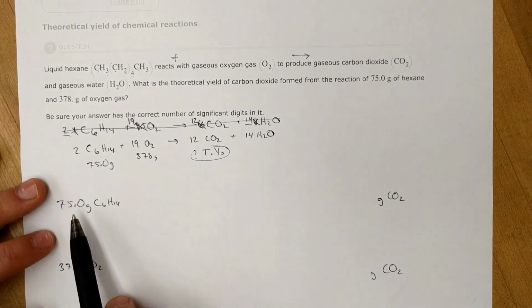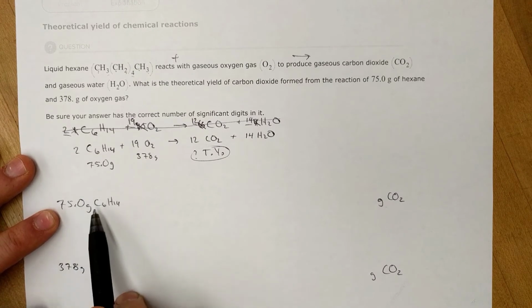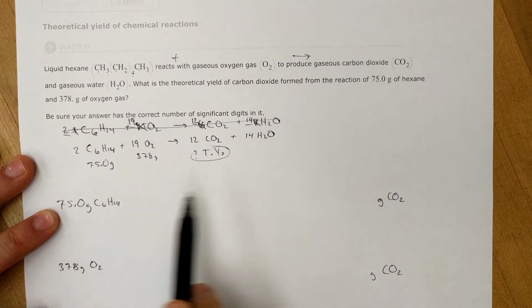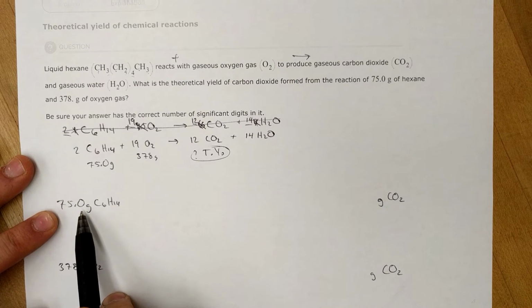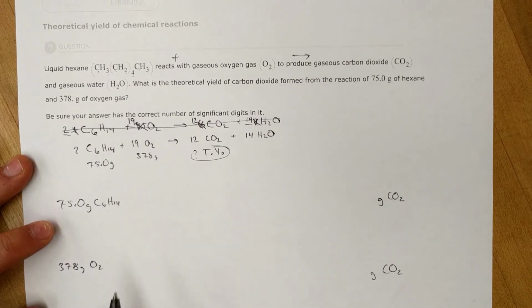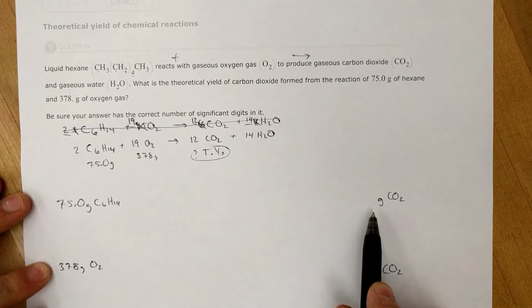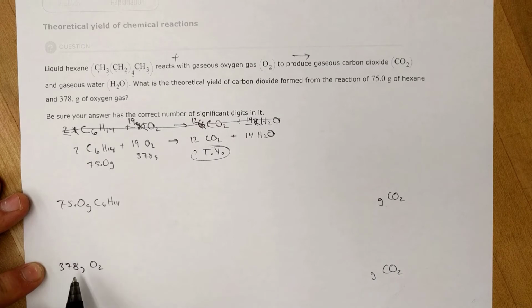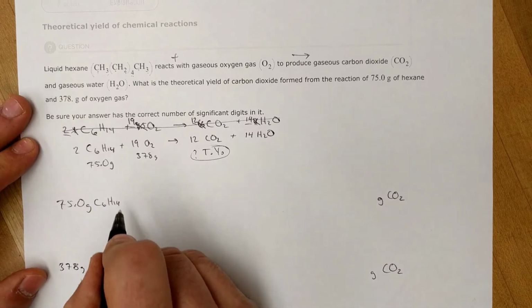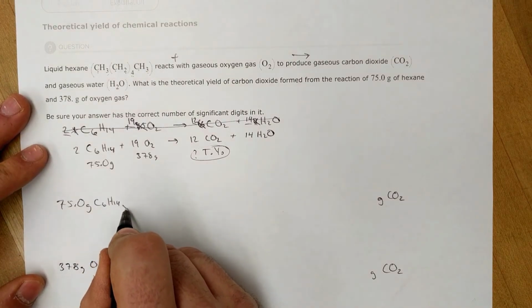So in each case we'd be answering the question: how much CO2 could be produced from this amount of C6H14, and what's the maximum amount of CO2 that could be produced from this much oxygen. And whichever one is least, that means that reactant runs out first. That's the limiting reactant, and that's theoretically the amount of CO2 that we could produce. So to get started, it's a standard mass stoichiometry problem. So we're going to start by converting grams into moles.